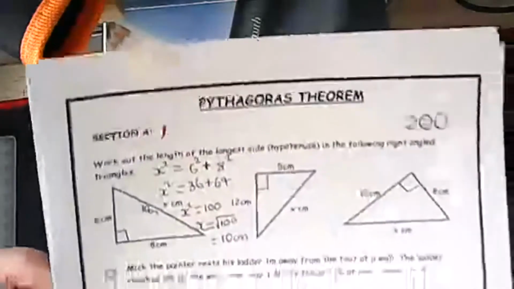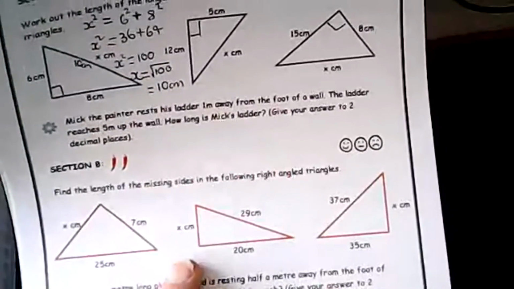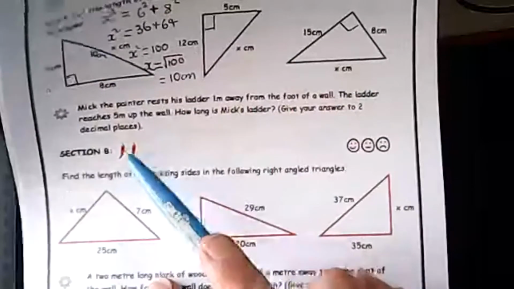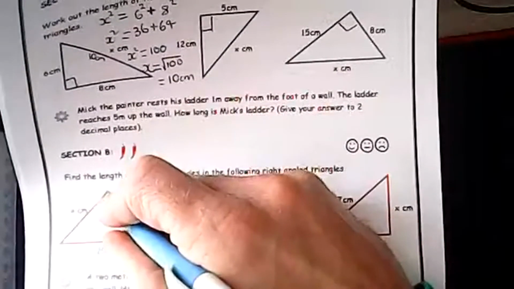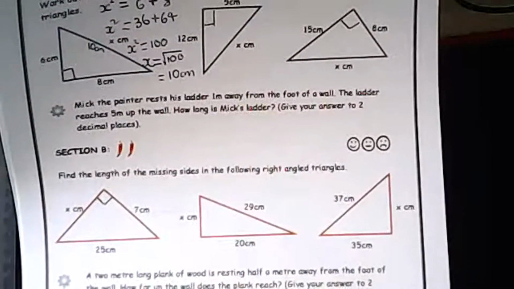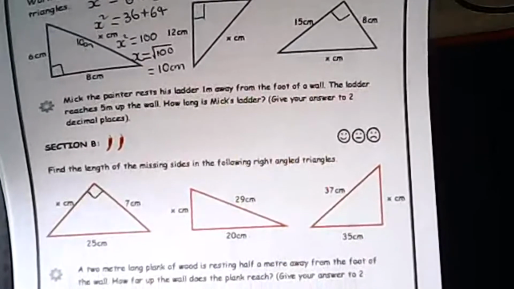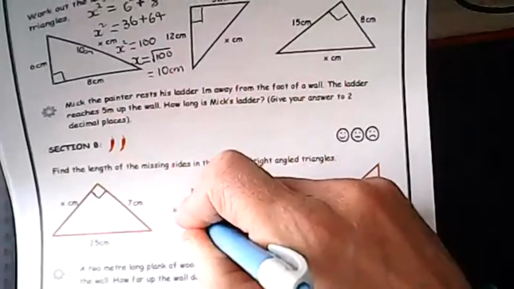So let's have a look at the 2 chili, using a bit of differentiation, as we say in the teaching trade. So section B, 2 chili, okay, so the right angles here, again, a bit disappointing that this worksheet doesn't contain the right angles, but not to worry, I'll put them in. Alright, so this time I'm actually going to do this question here.